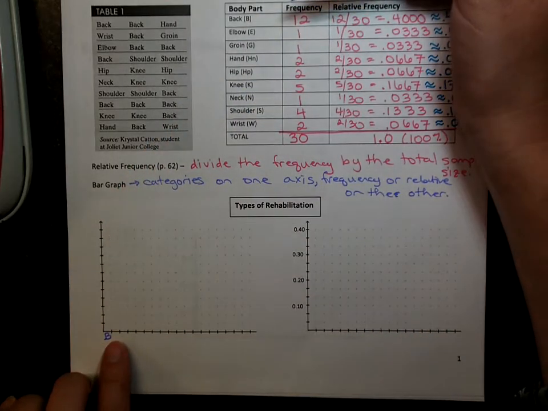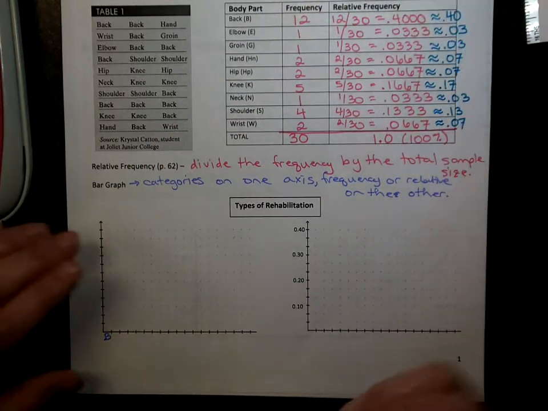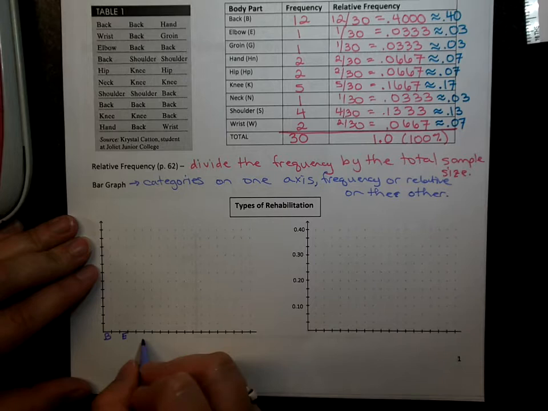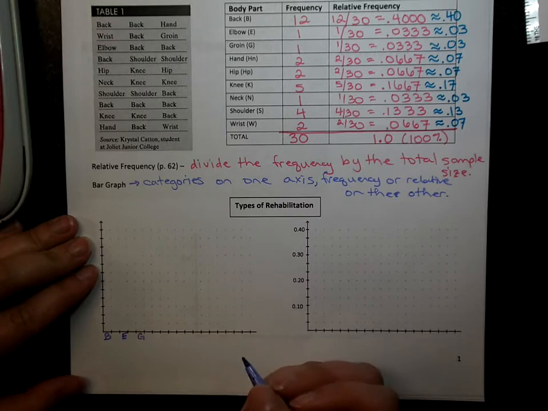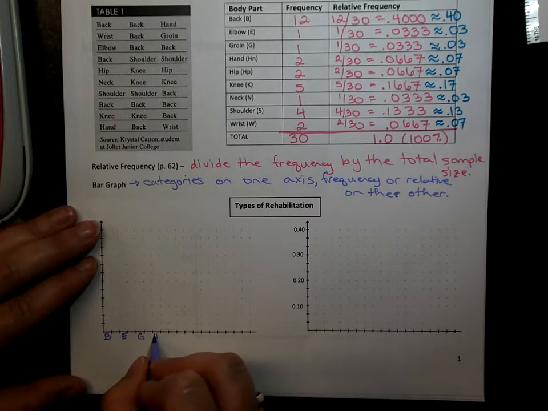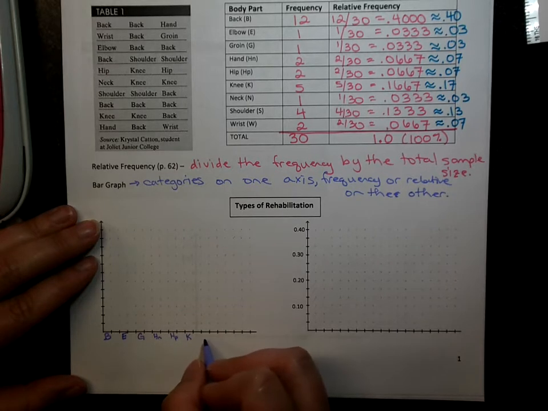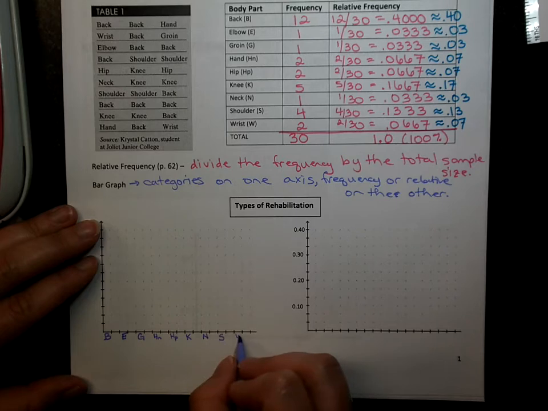Then we're going to skip a space, and we're going to put E for elbow between the second and third mark. We're going to skip a space. We're going to put G for groin, skip a space, and we're going to keep skipping a space between each body part. Knee, neck, shoulder, and wrist.